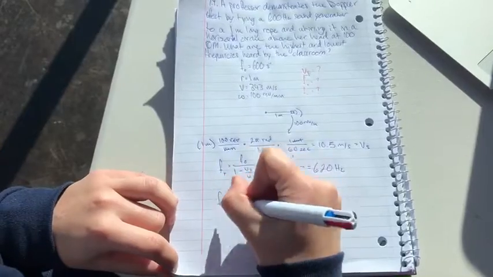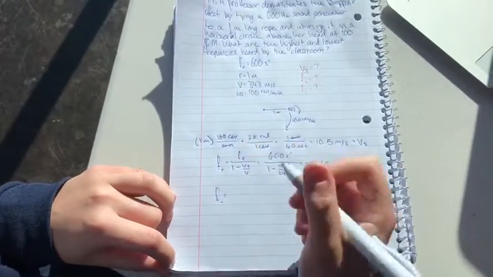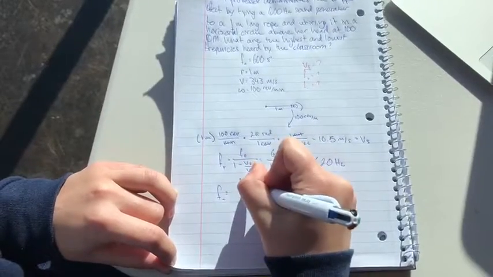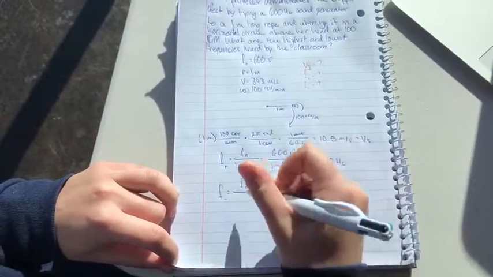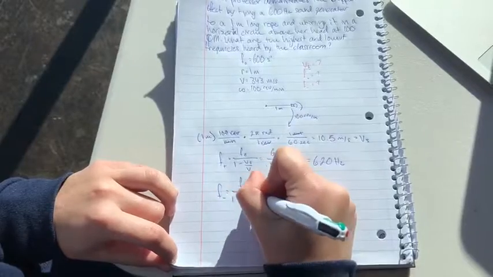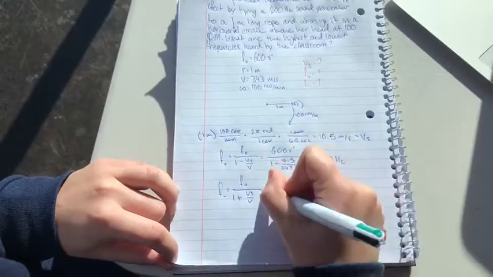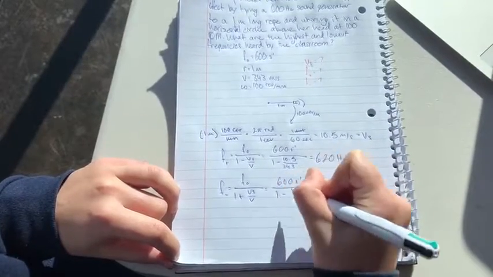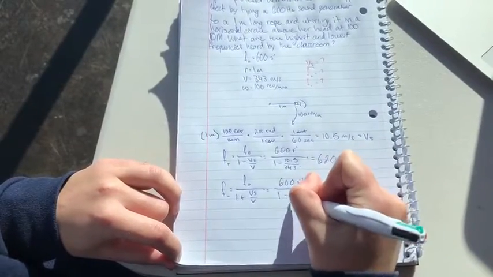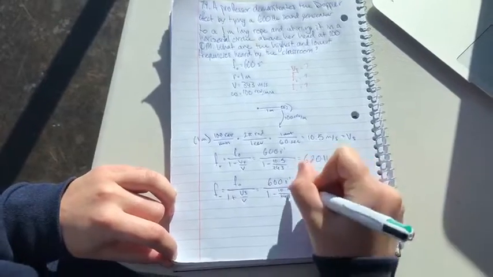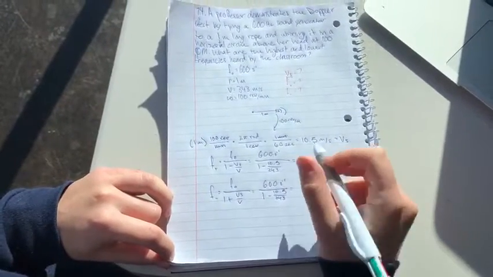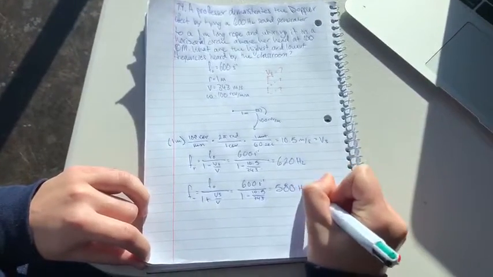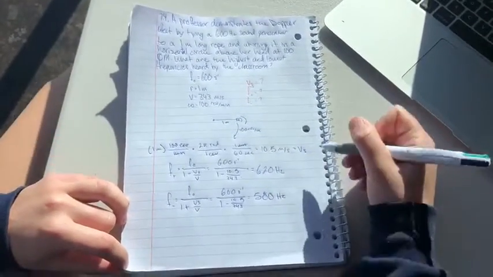Now for when the speaker is traveling away from the classroom, like back towards, let's say, the chalkboard or blackboard, whatever, we will get F0 over 1 plus V sub s over V. Same exact numbers will be plugged in: 10.5 over 343. And again, those units will cancel out. And that will give us 580 hertz for when the speaker is traveling away from the students.